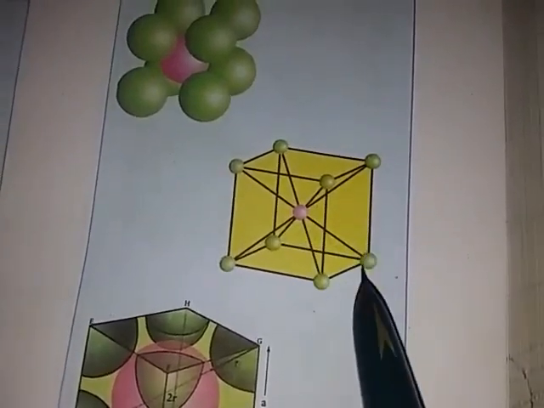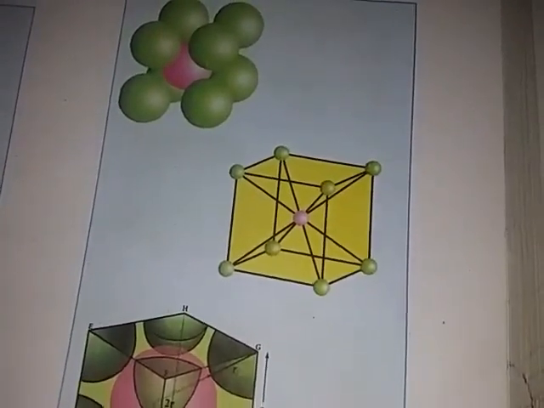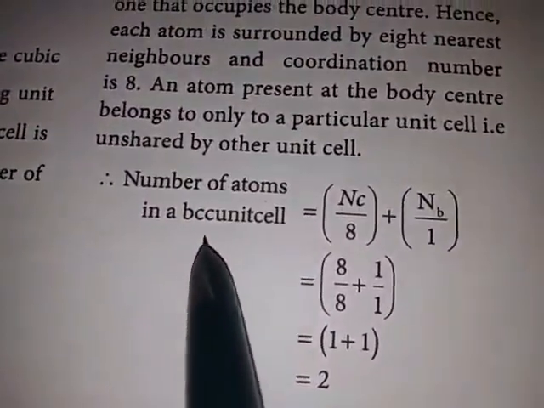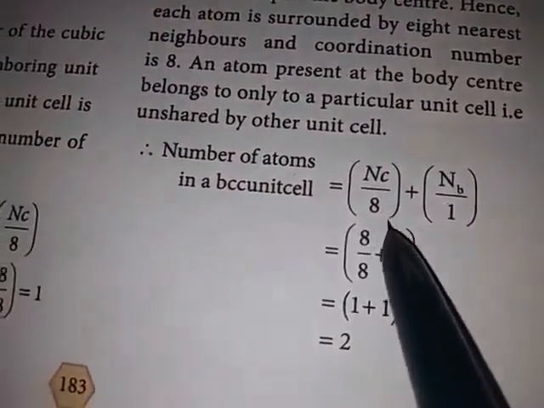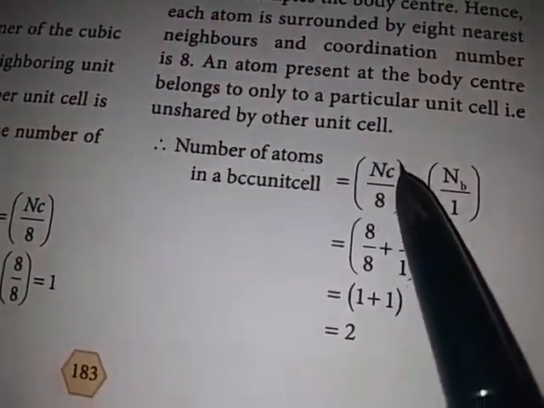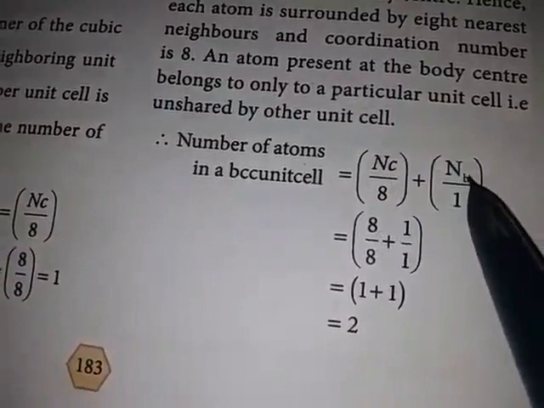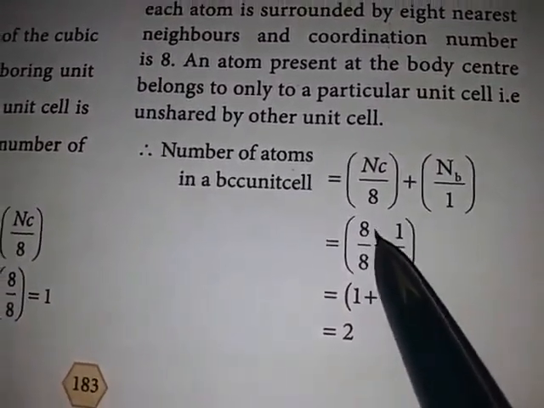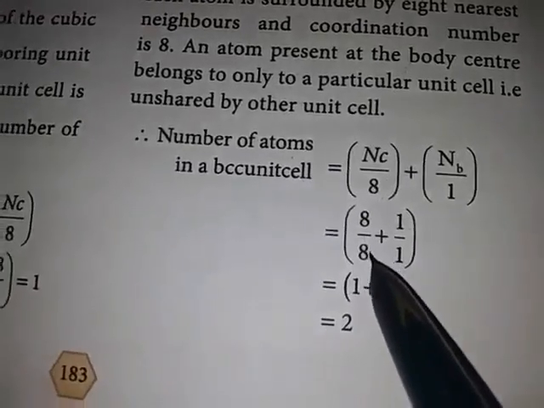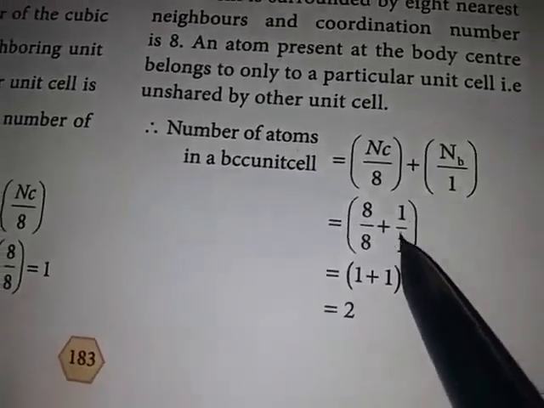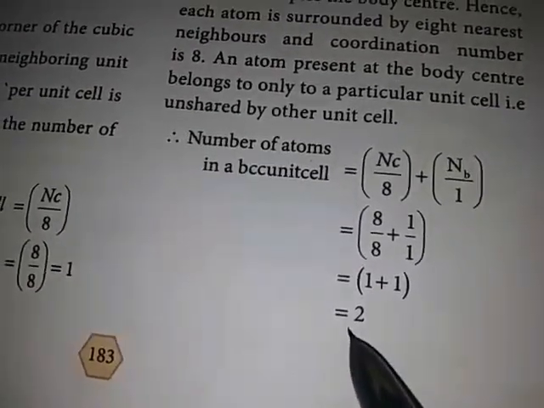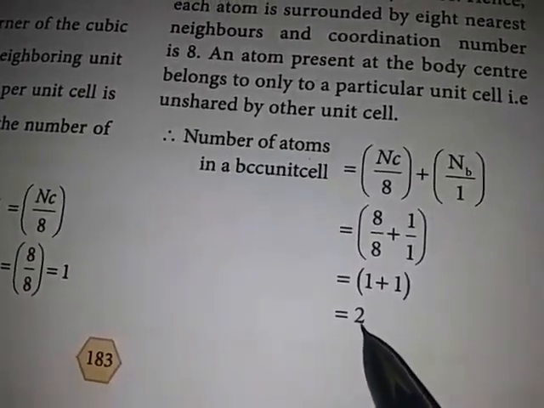Here the body center is not shared by any other unit cell. So the total number of atoms present in a BCC unit cell, BCC being the body centered cubic unit cell, is Nc by 8 plus Nb by 1. That is, the total number of atoms at the corners is 8, and the total number of atoms at the body center is only 1. We know very well that the atom at the corner is shared by 8 unit cells, so 8 by 8 plus 1 by 1. It won't be shared by any other unit cell.